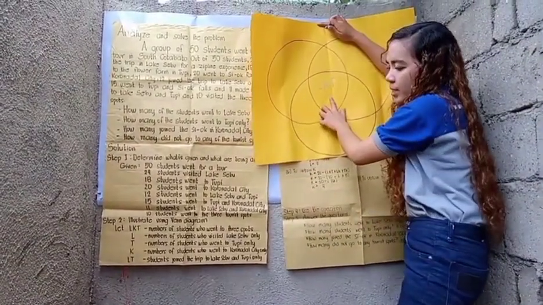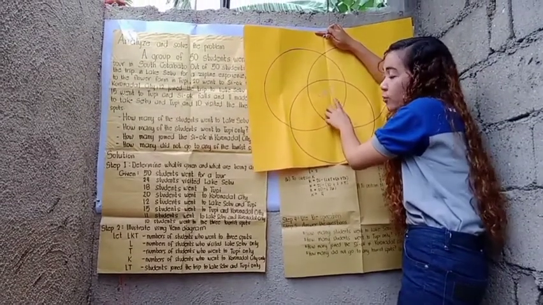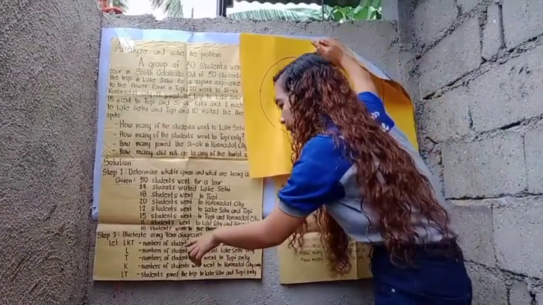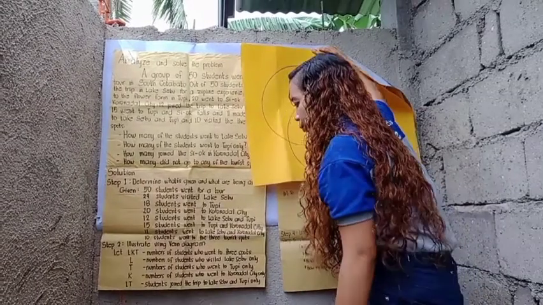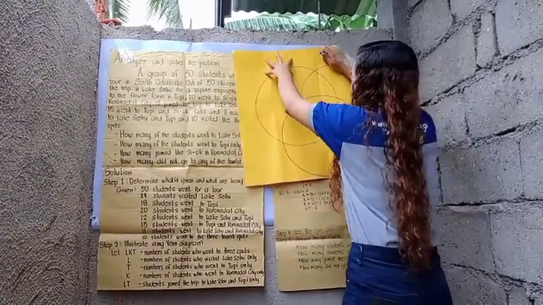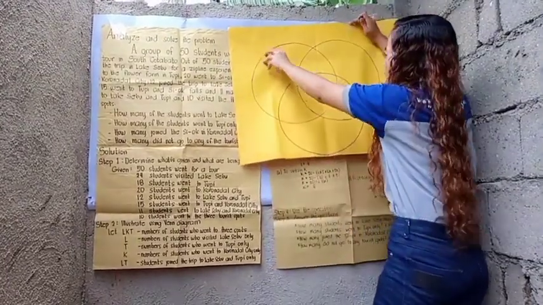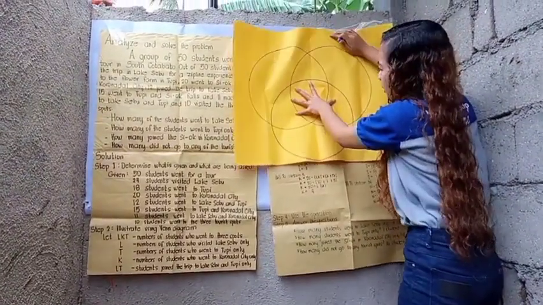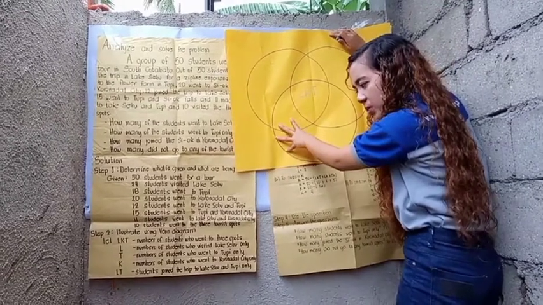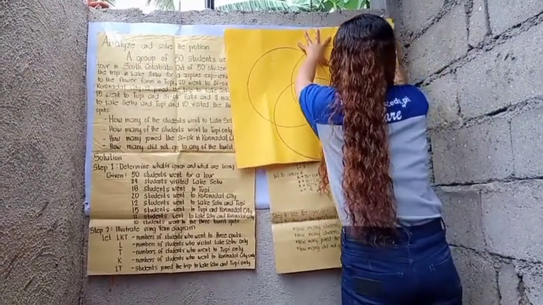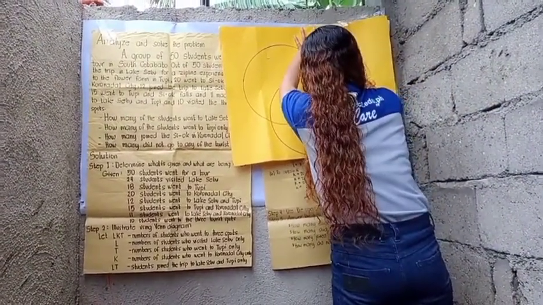So, this represents the number of students who went to 3 spots. And then, let us put L for the number of students who visited the Lake Cebu. Let's put it here. L. Ito yung L natin. And then yung T natin is for the students who went to Tupay only. So we have to put this T.